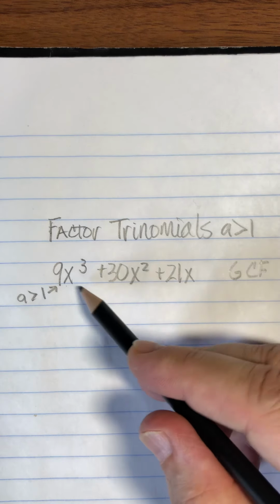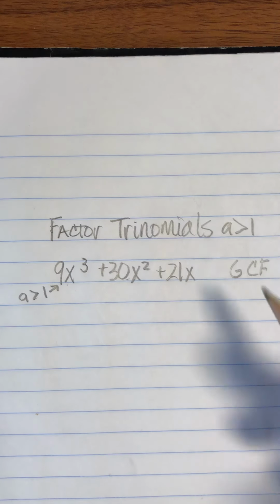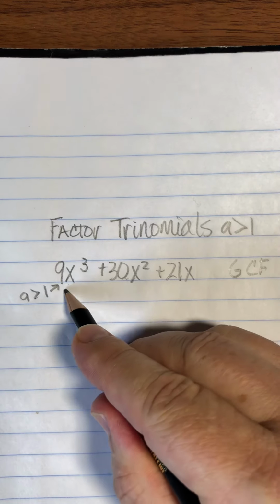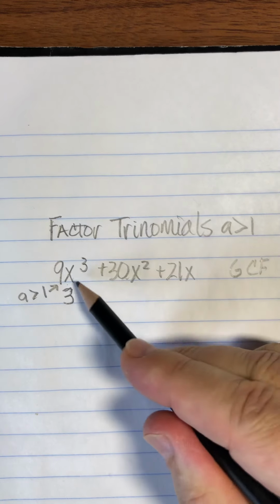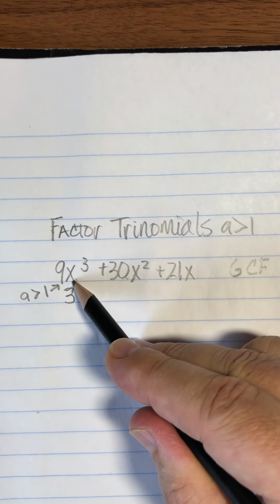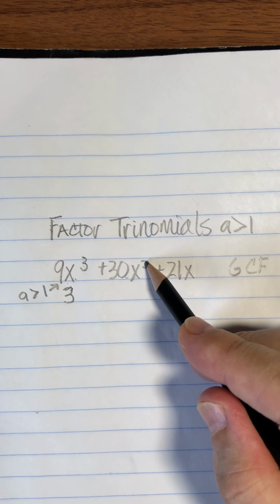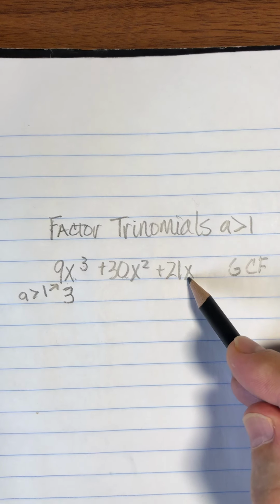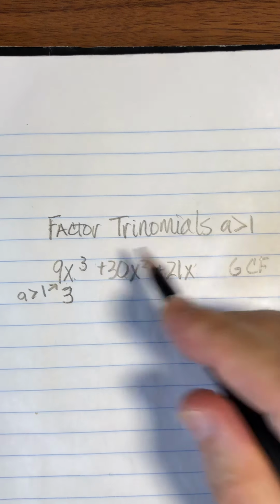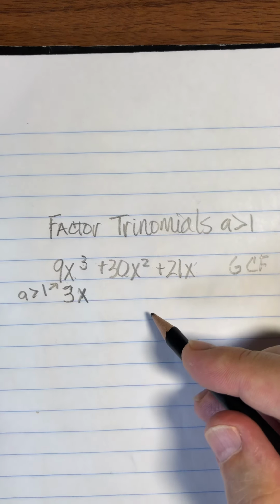What about 3? 3 goes into 9 3 times, 3 goes into 30 10 times, and 3 goes into 21 7 times. So therefore, I can factor out my 3. Now let's look at our variables. Don't want to forget that. X goes into x to the third 3 times, x squared twice, and x to the first once. So therefore, because it only goes once here, even though it goes 2 and 3 times here, our greatest common factor for our x is x to the first.